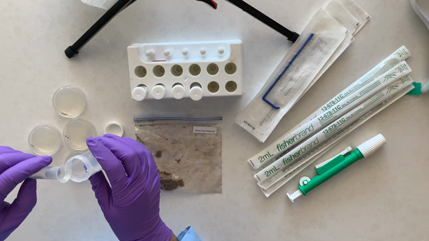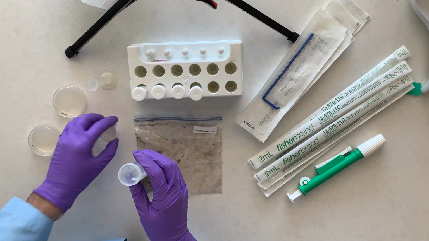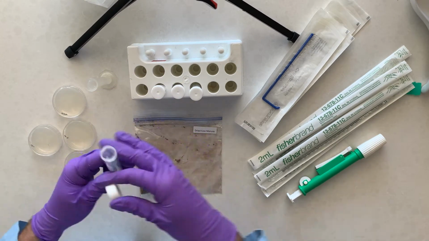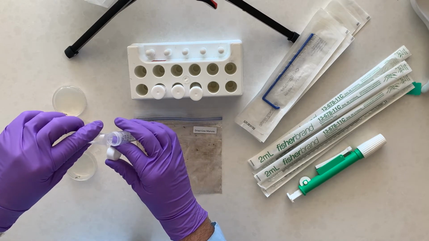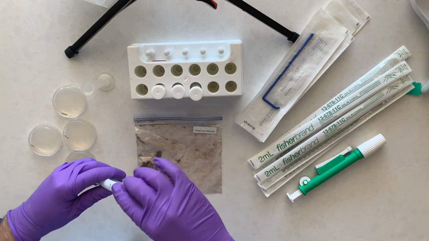Got a little too much in there. All right, and then I'm just going to cap that. So 10 milliliters is going to go in this first tube. That's 10 mils of phosphate buffered saline.